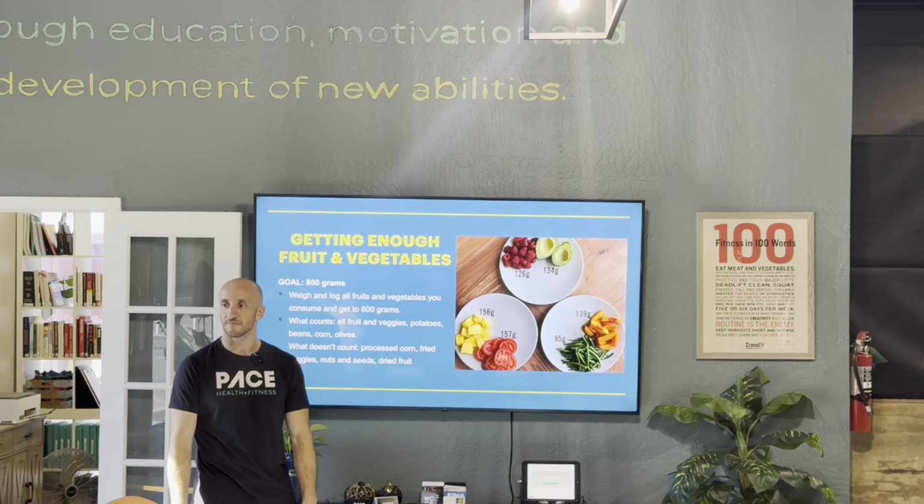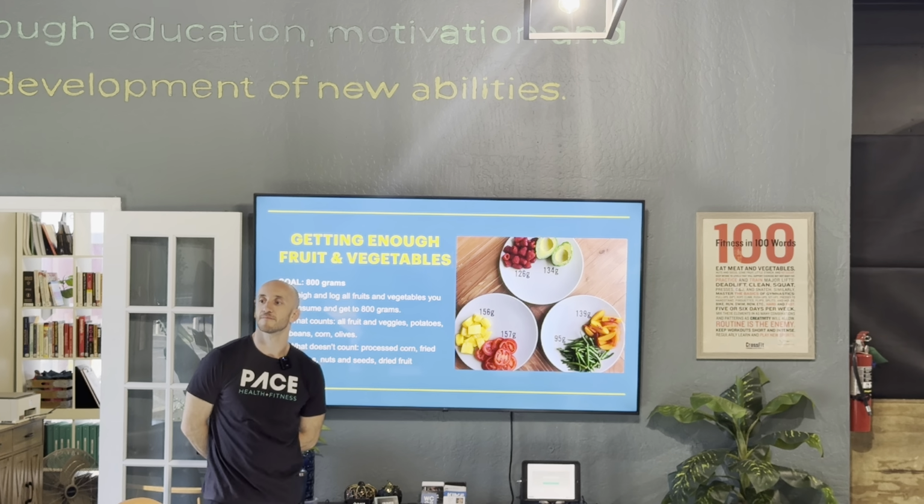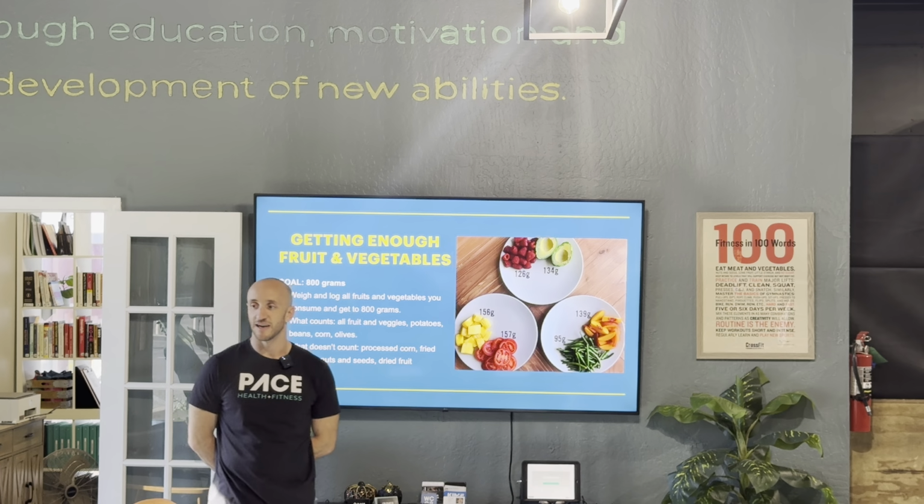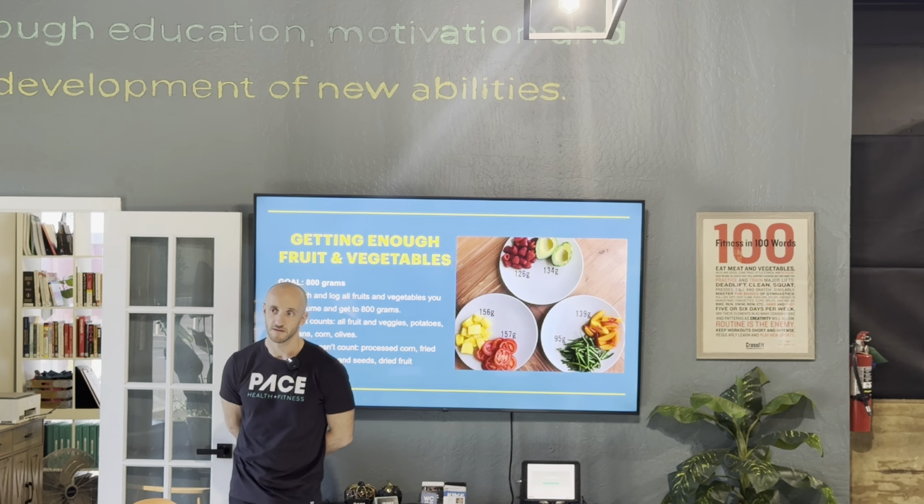Does it matter the way we prepare it? So I roasted carrots. Should I weigh it before or after I roast it? It doesn't ultimately matter. I typically will do after.